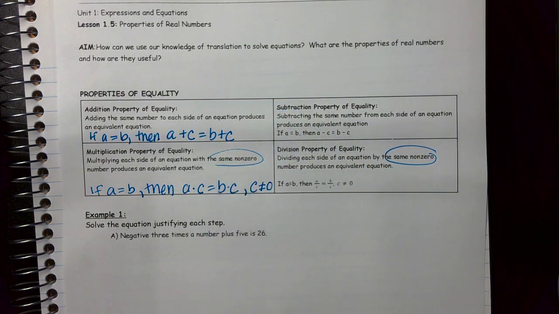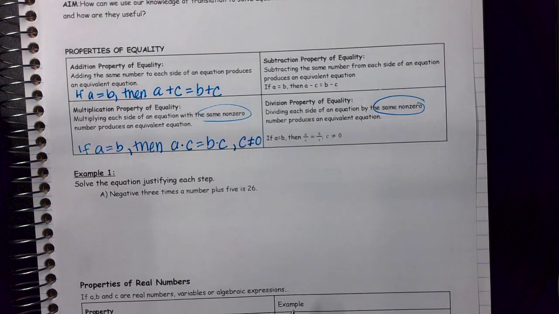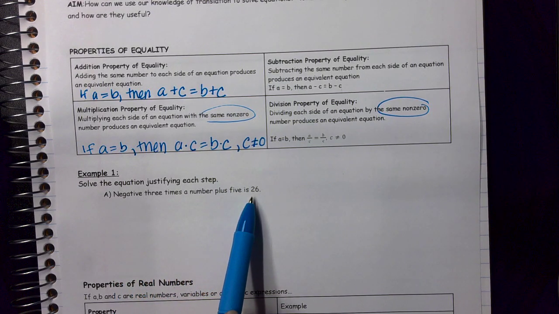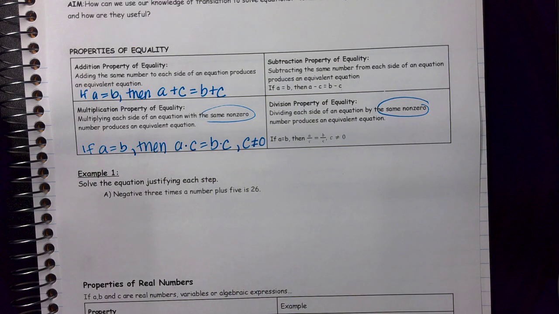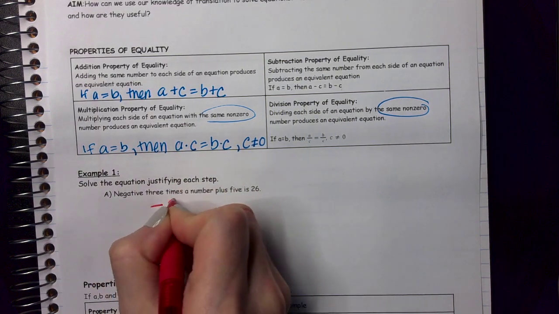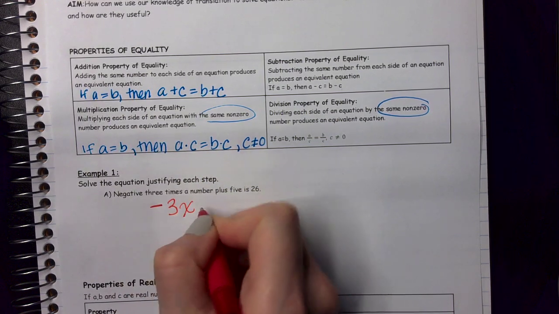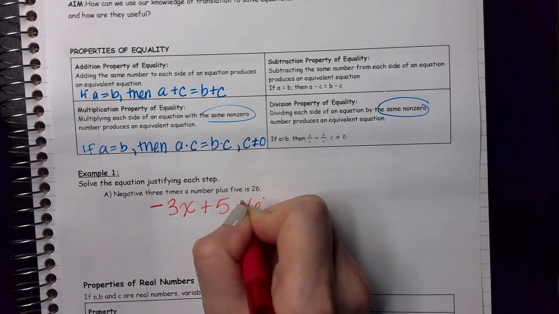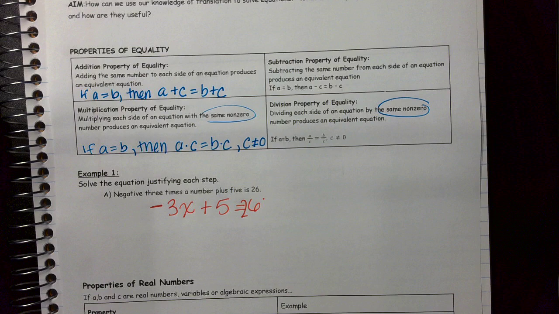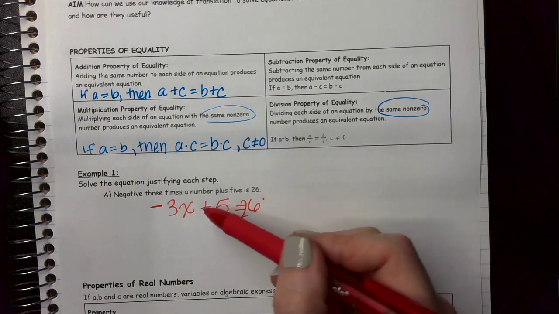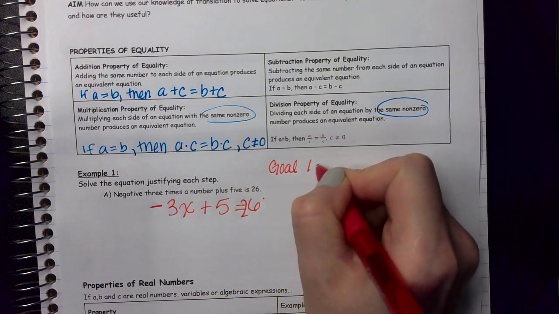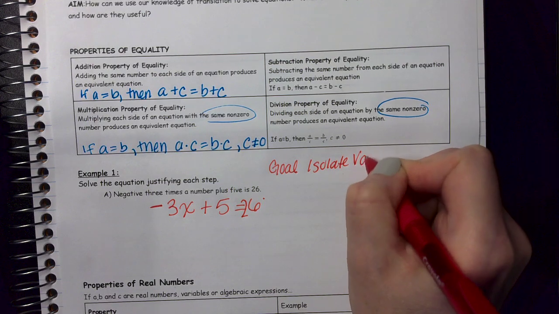We use these properties in solving equations. So example 1 is solve the equation justifying each step. We have negative 3 times a number plus 5 is 26. So let's go with negative 3 times a number. I'm going to use x to represent the number, plus 5 equals 26. And so when we're solving, we want to isolate the variable. That is our goal. Our goal is to isolate the variable.